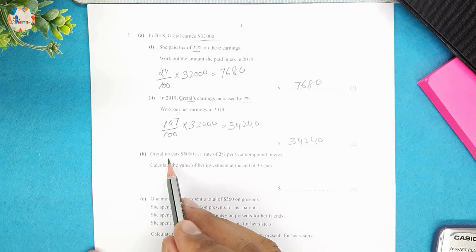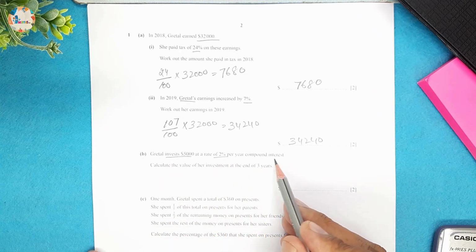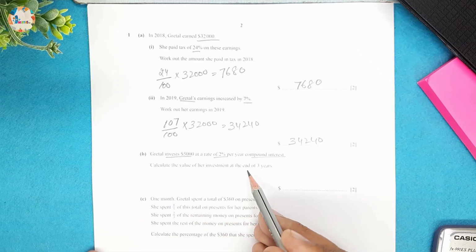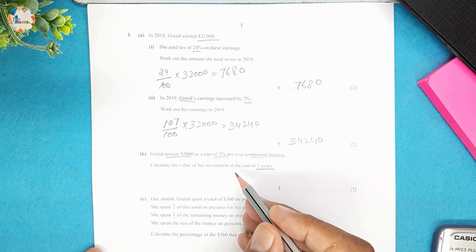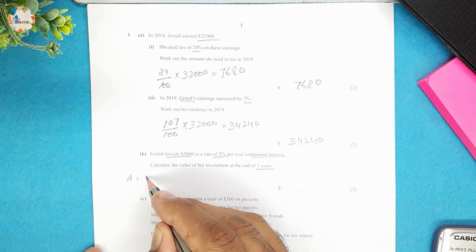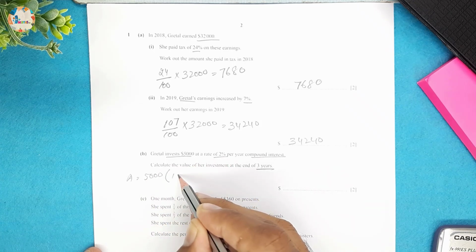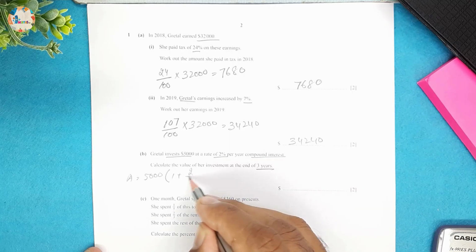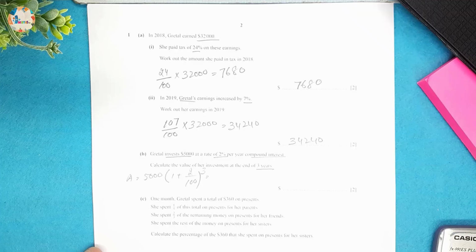Then she invests this amount at 2% per year compound interest for a duration of 3 years. So we have to calculate the value of her investment. So amount will be equal to principal amount, which is 5000, times 1 plus rate, which is 2%, raised to the power duration, which is 3 years.